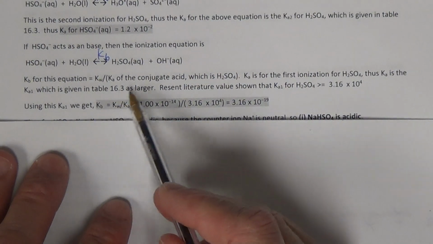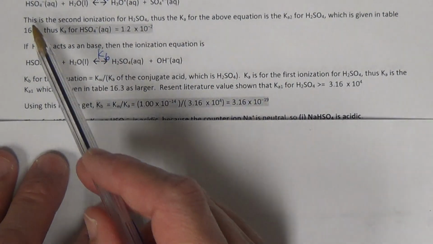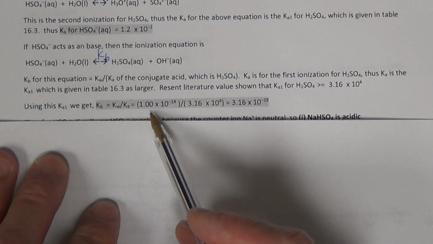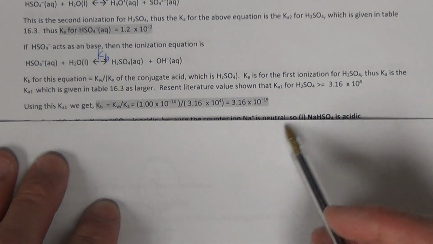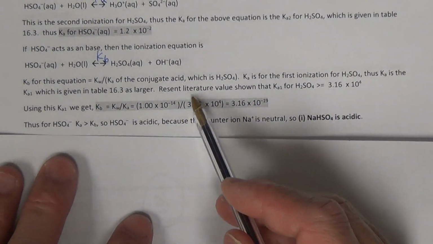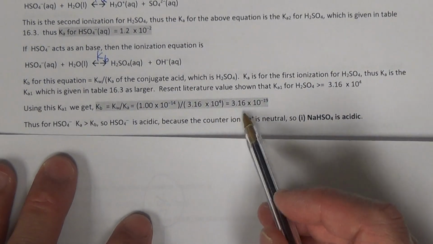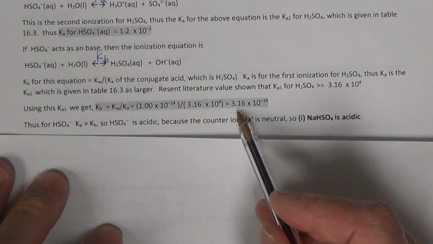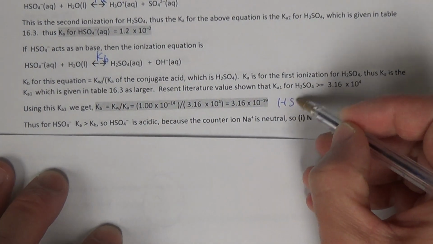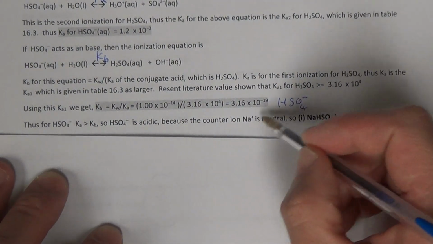So Kb for this HSO4 negative becomes Kw divided by Ka1 of sulfuric acid. In the table, I did not give it to you, but as I said, I found some literature value, which is this number. So we find the Kb for this HSO4 negative is this number.